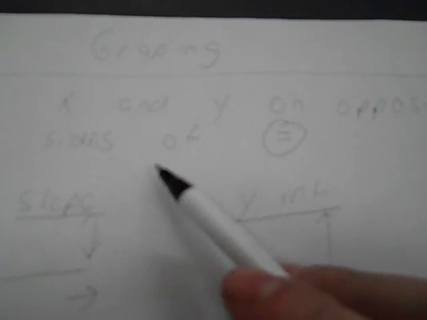Okay, so again, if the X and Y are on opposite sides of the equals, you set up your slope and your Y-intercept. If the X and Y are on the same side of the equals, you need to set that up. If I have only X with no Y, this is how we're going to roll here, because no Y means Y is 1, 2, 3. If I have only a Y without any X, then X is going to be 1, 2, 3.